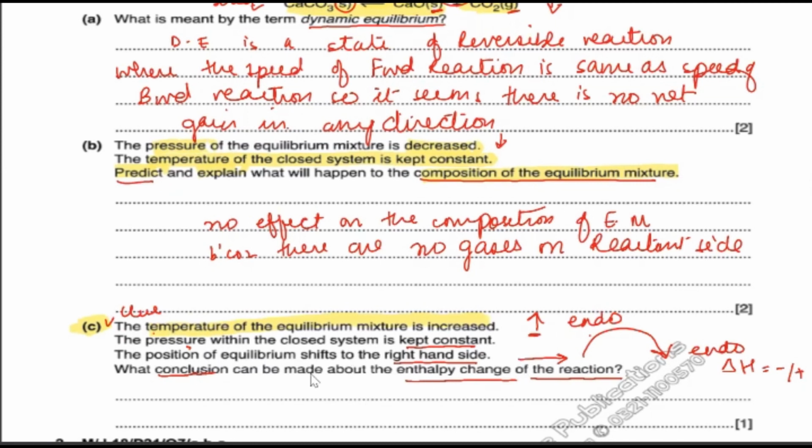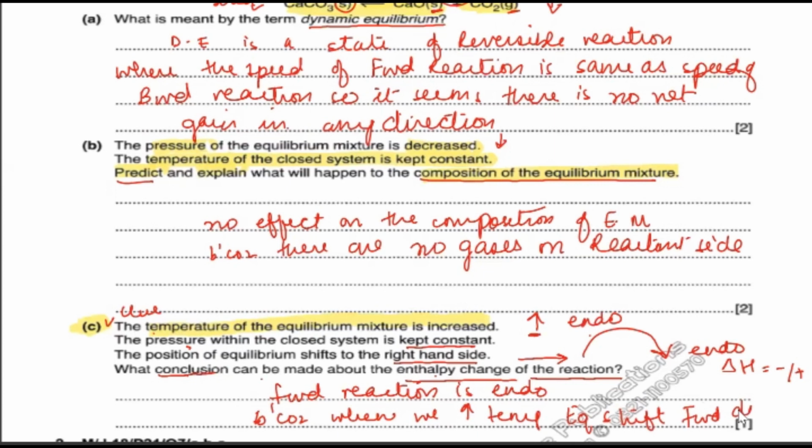So what is the conclusion about the enthalpy change? We'll write down that the forward reaction is endothermic, because when we increase the temperature, the equilibrium shifts towards the forward direction, because the increase in temperature always favors the endothermic side.